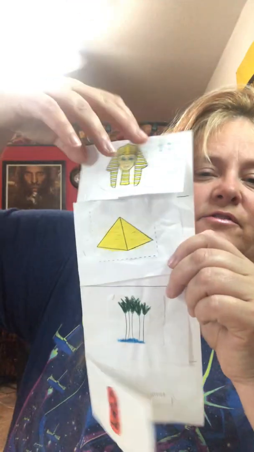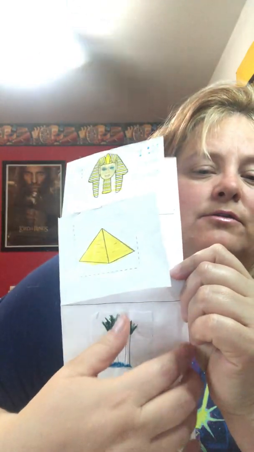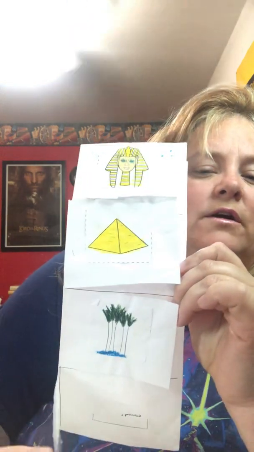I'll just use this one here. And you're just going to fold it like this. And then take your scissors and cut 1, 2, 3 equal lines. And that will make flaps 1, 2, 3, and 4, okay?